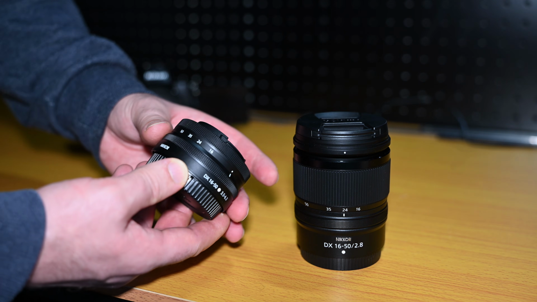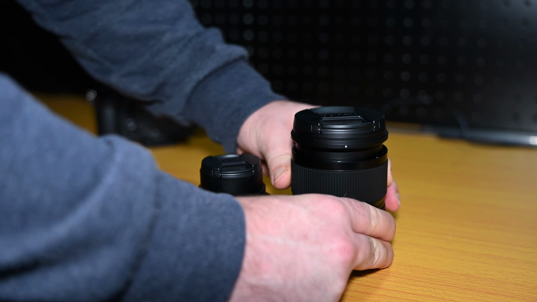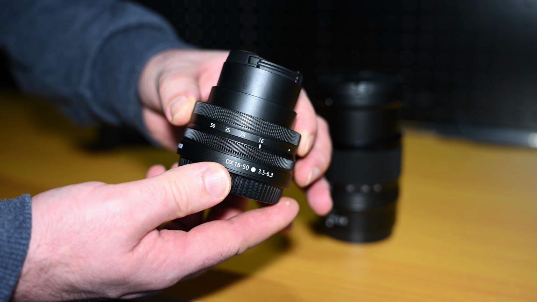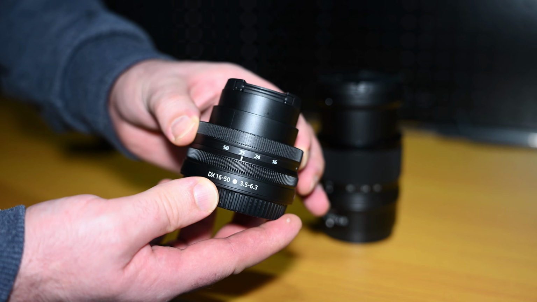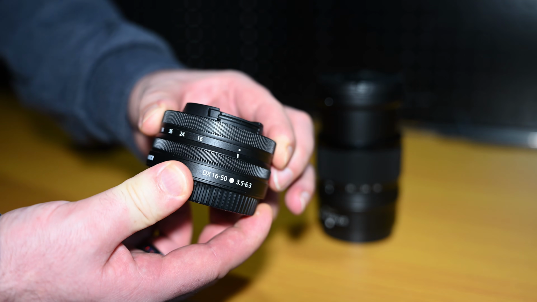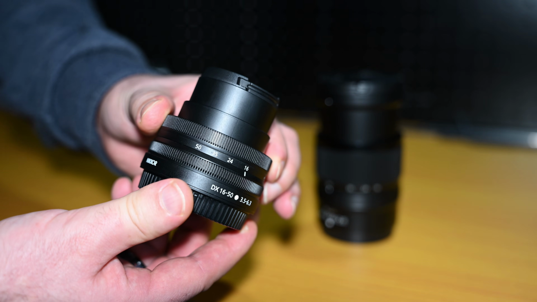Now both these lenses do get larger when zoomed all the way in and out actually, and then in the middle it's actually at its shortest. But it does have a closed position, or its usable range, it actually comes out.